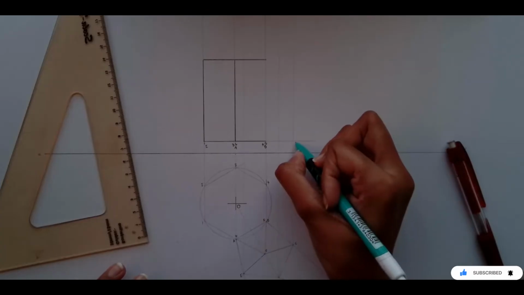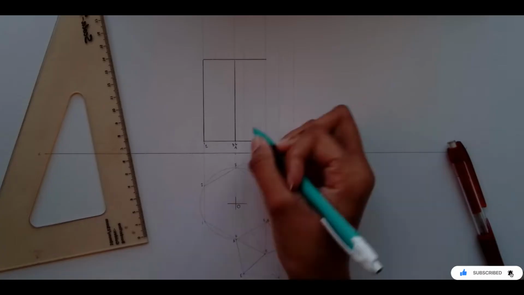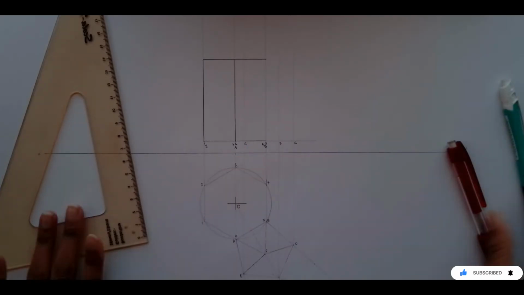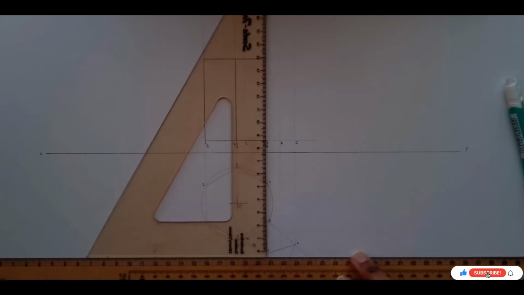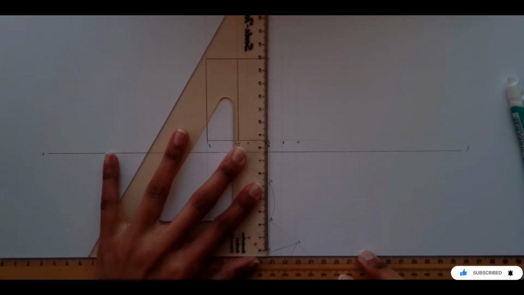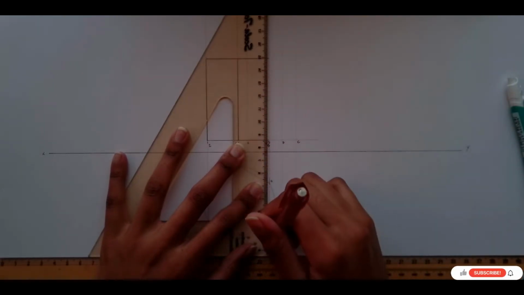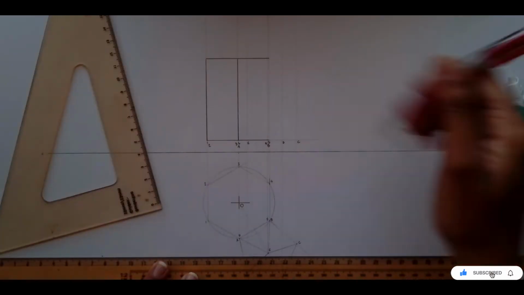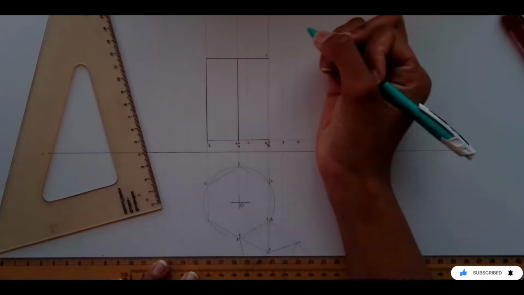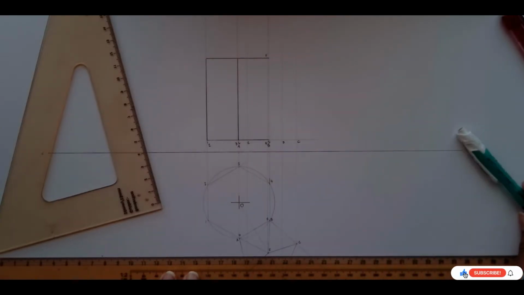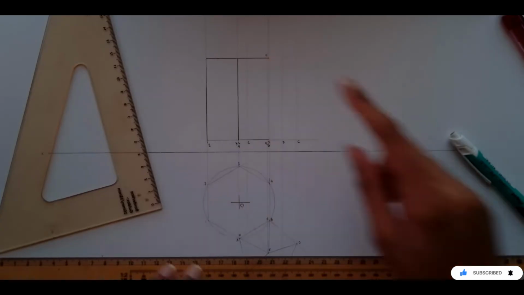So I have my C, my D, my E. Then I have to now bring up my apex, which is my highest point. I need to make sure that it's... so here at the top I'm going to have F. Then I can just take A up to E all the way to F.